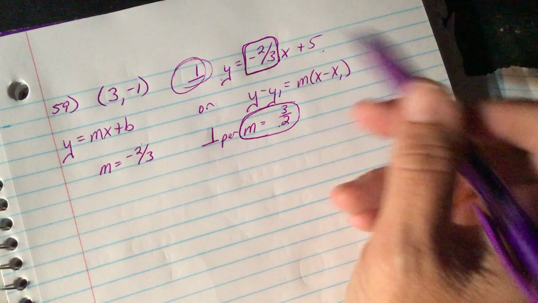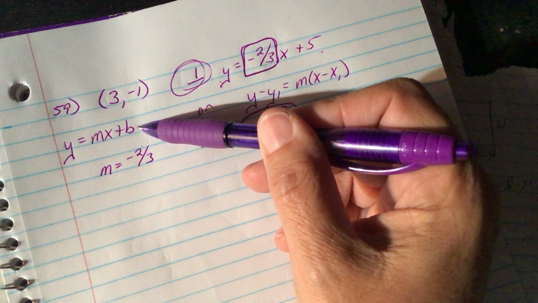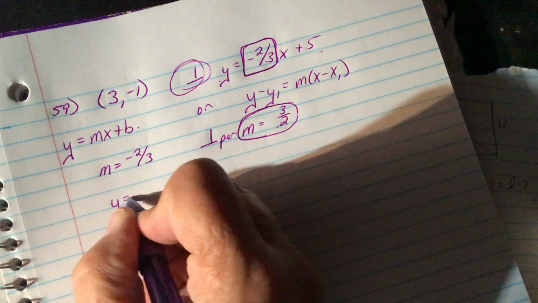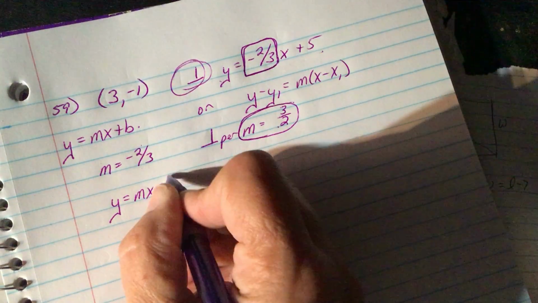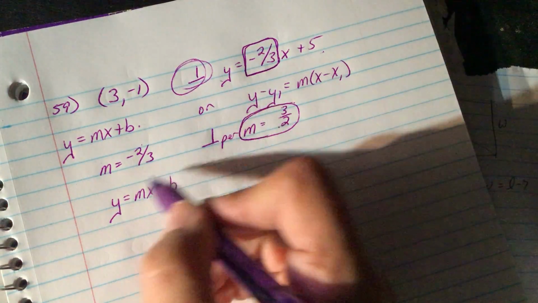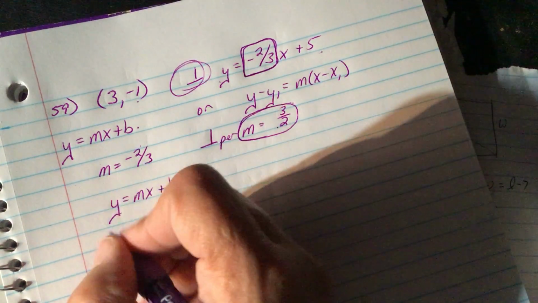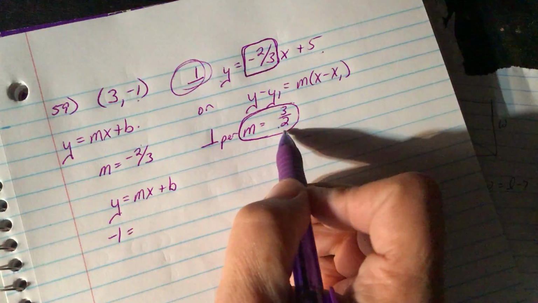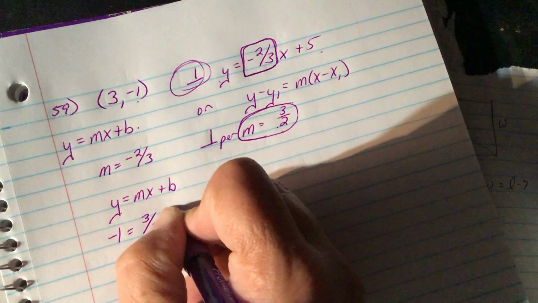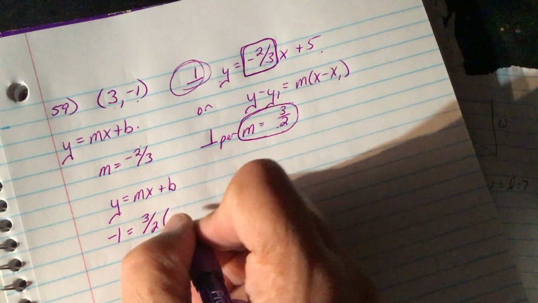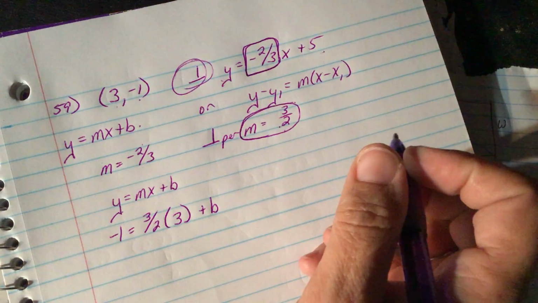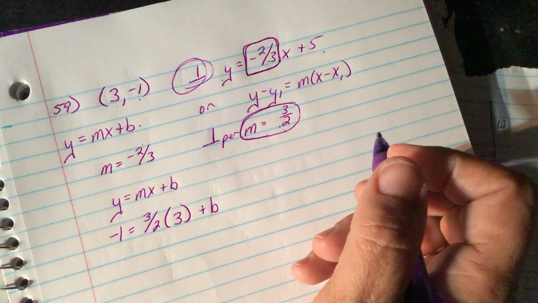Since the majority of your class seems to be liking this format, I'm going to go ahead and solve it with that. I plug in everything I know. I know a y. I know an m. I know an x. I don't know b, so I'm going to solve for b.